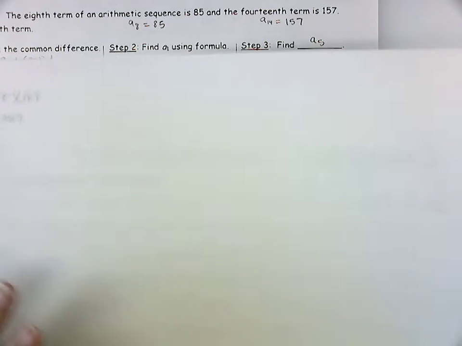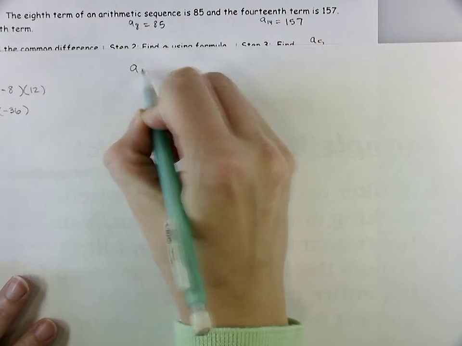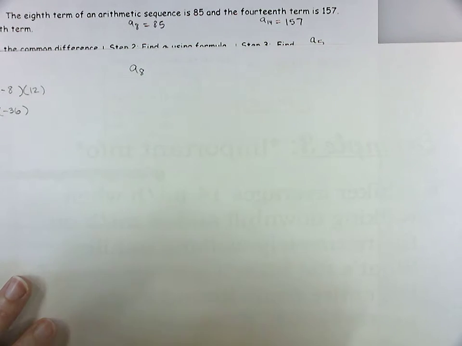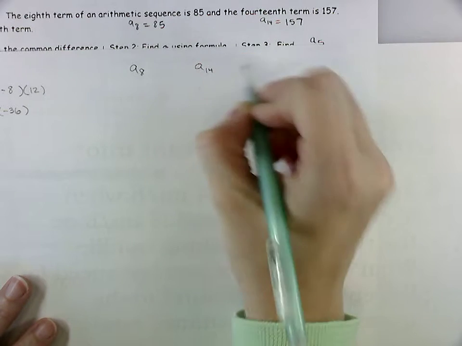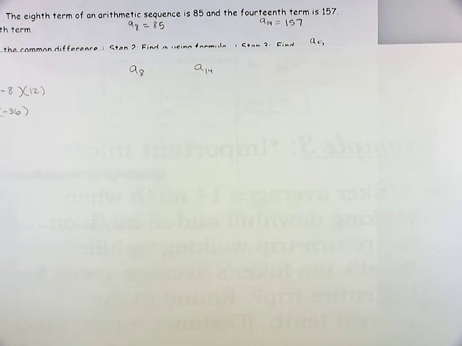Yeah. Okay, so tell me how you're thinking about it. I said you could just do 7 times 12, because 12 is the difference, and the difference between 8 and 1 is 7, and then you could do 85 minus 7 times 12. I was thinking that you guys would find the difference between a sub 8 and a sub 14. Okay, yeah, so Reagan, you want to tell me how you did it?